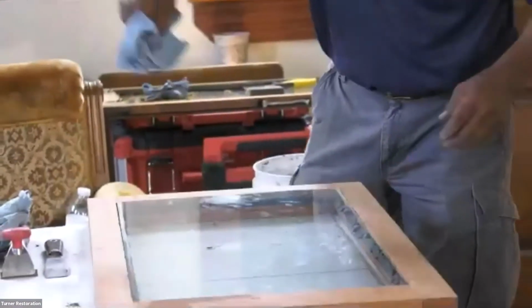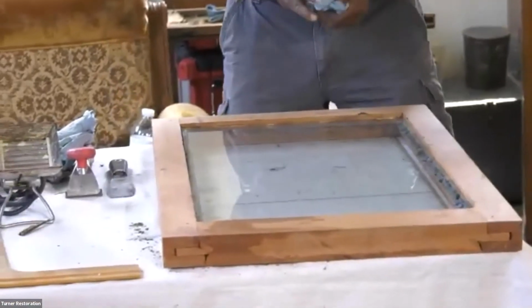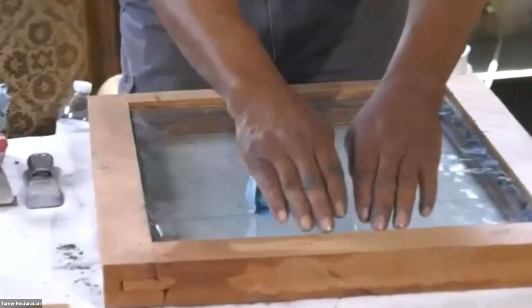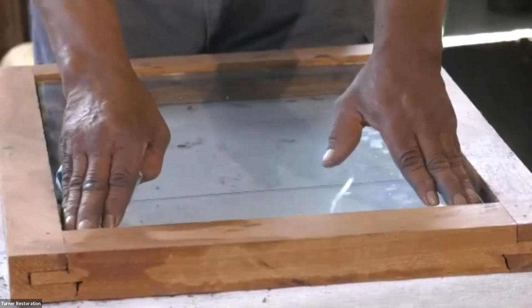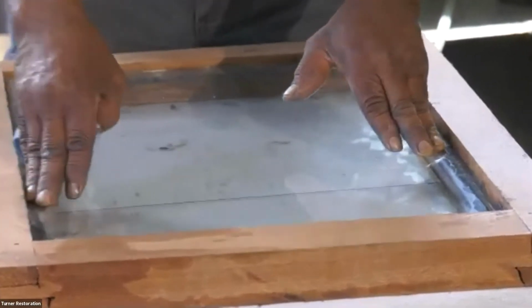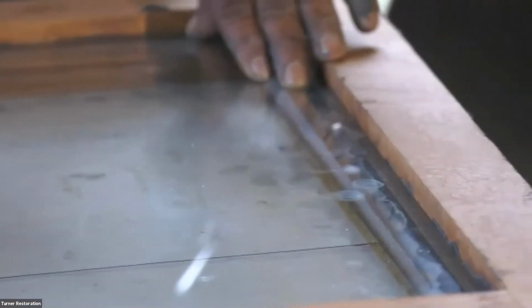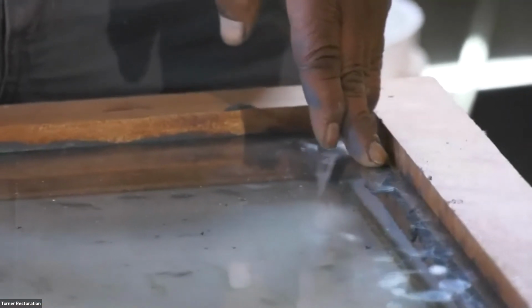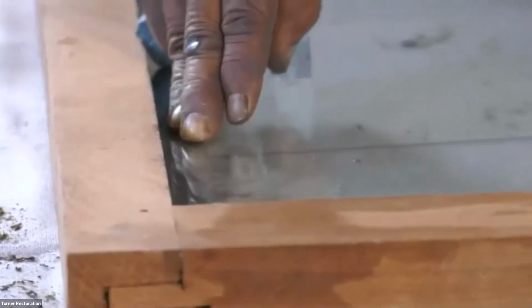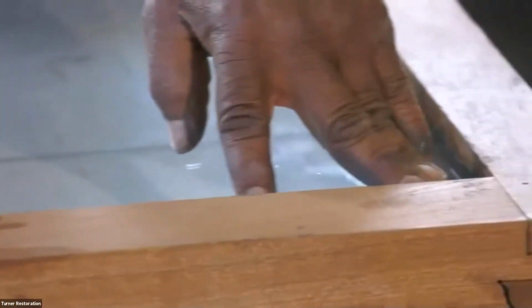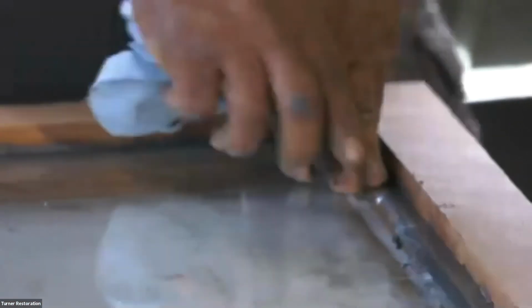I lay my glass down, start at the base, pressing down, and run my thumbs around the bed so that the glazing oozes all the way out the edges, creating a seal of the glass and the glazing, pressing as much air as I can out of it.